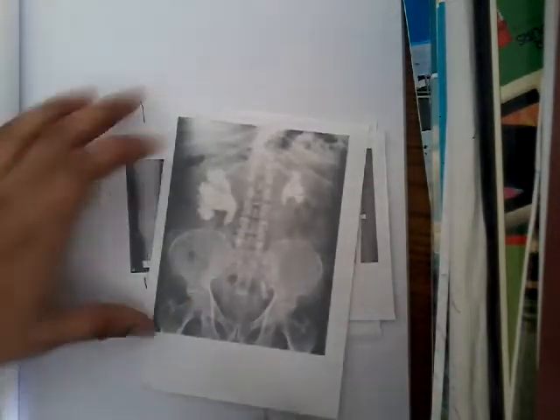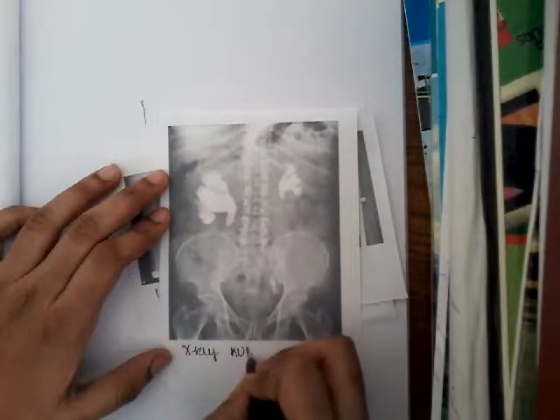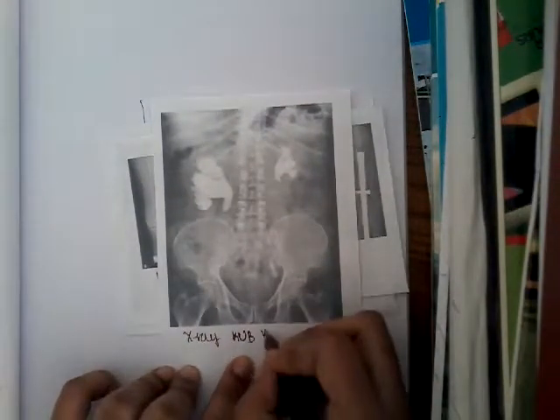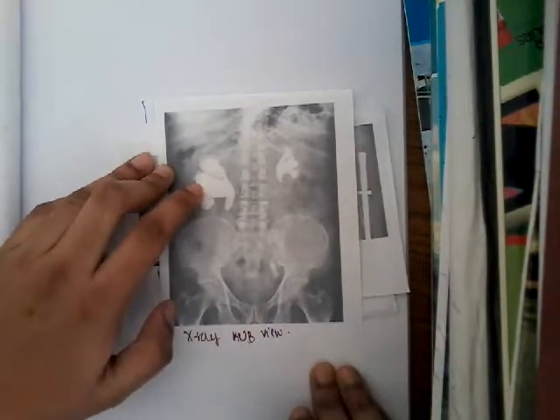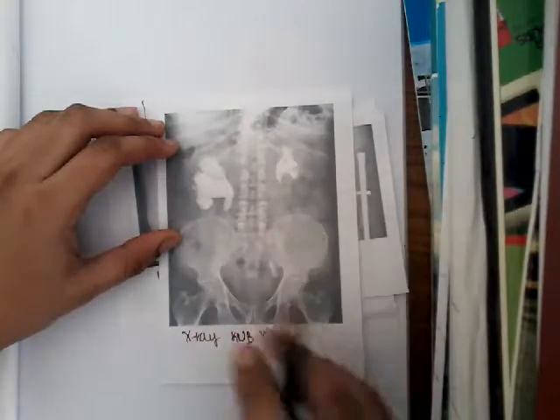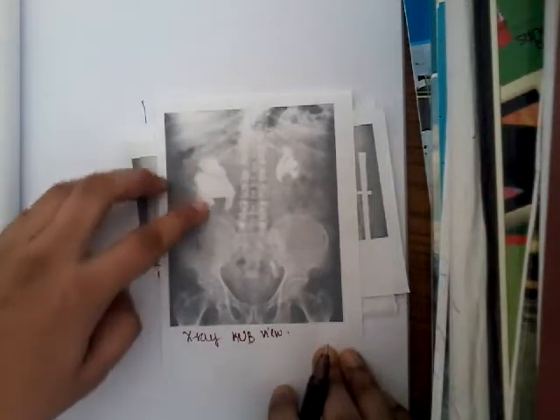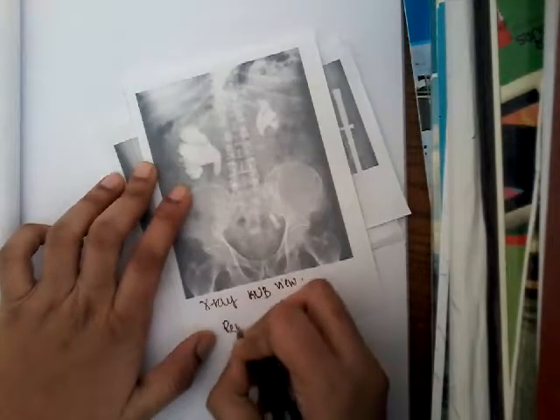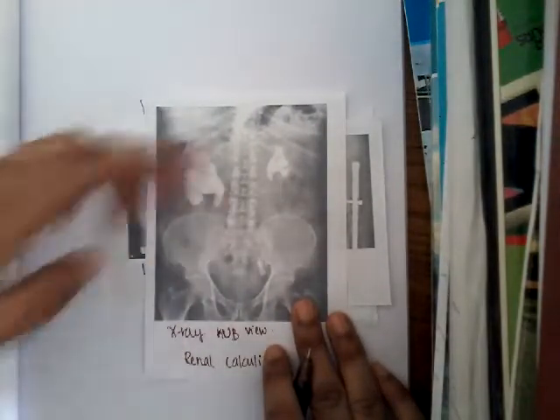And there is one more X-ray which you can see here. This is an X-ray of the kidney, ureter, bladder. So it is an X-ray of KUB view, a plain X-ray KUB view, showing a radio opaque density. This is a radio opaque density in the kidneys, which is suggestive of calculi, a stone. So it suggests renal calculi, and in the renal calculi it suggests staghorn calculi, right? So it looks like a staghorn calculus.